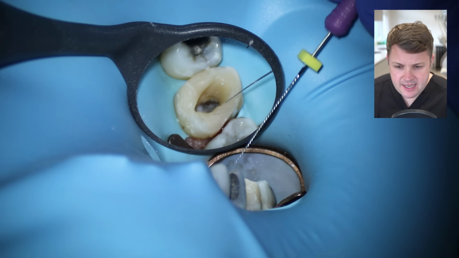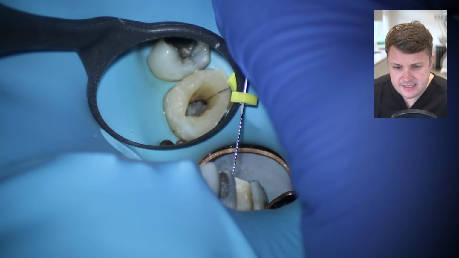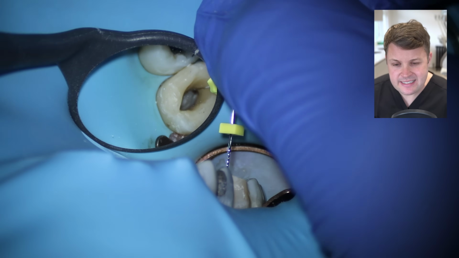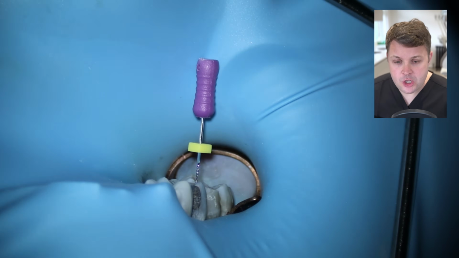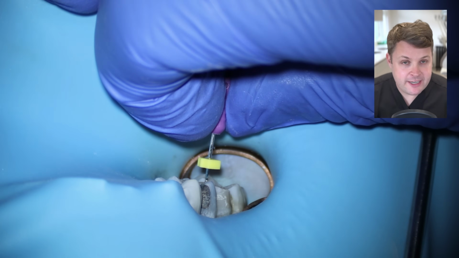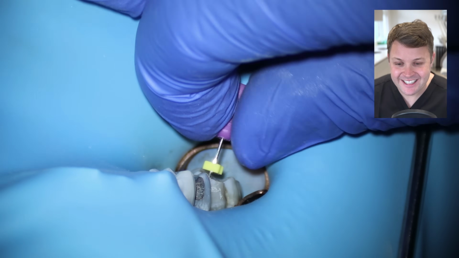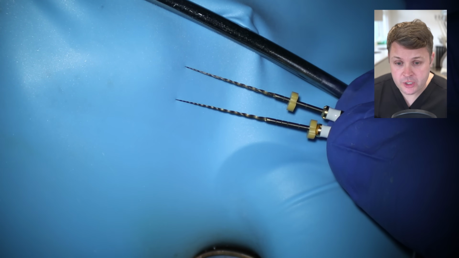And in this case, I don't want to go straight for my glide path file at 0. So I'm going to use a size 10 K file just to open up the MB2. I've come really, really far with this. The worst thing I want to do here is block or ledge this canal. So we're going to use a size 10. And I feel like the previous glide path file has done a lot of work, and so I'm going to replace it with a brand new one.